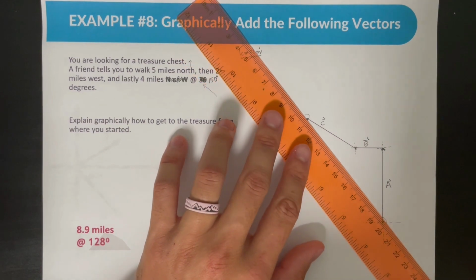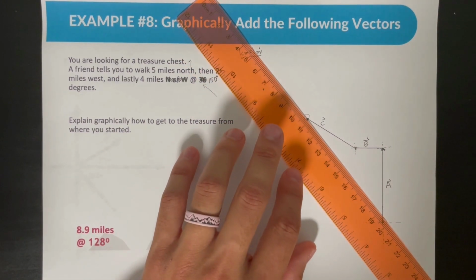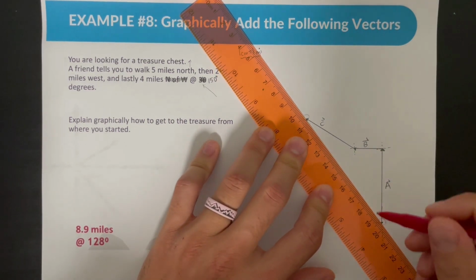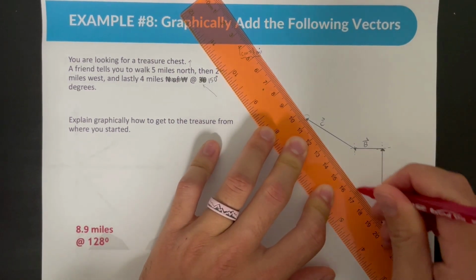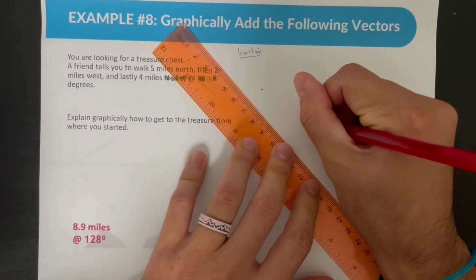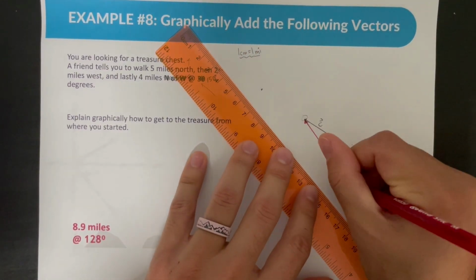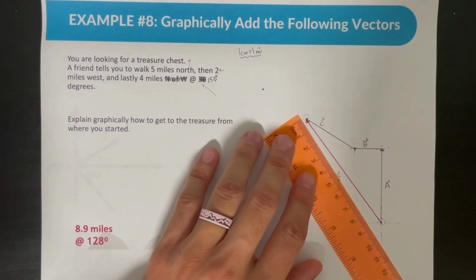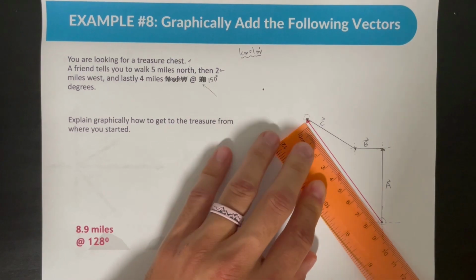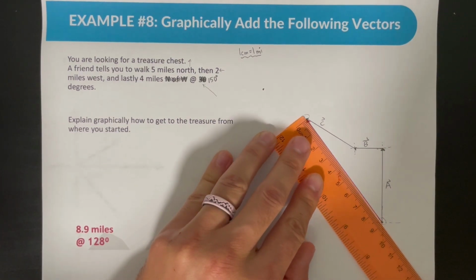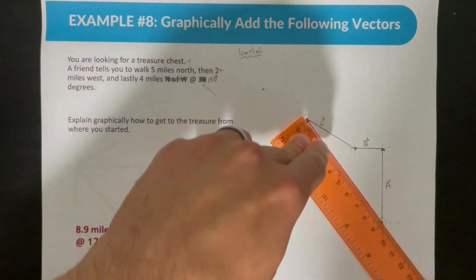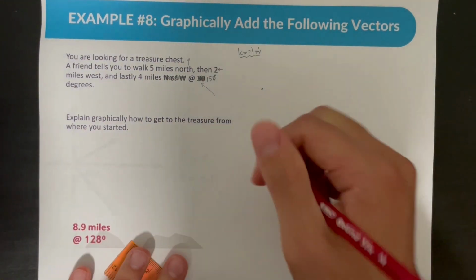So let me just draw it out with my red. It needs to look a little bit different. Okay, that's my resultant vector. Now let's see what this is. Okay, ended right there. So this looks like it's almost exactly 9. I'm going to put 9 miles.